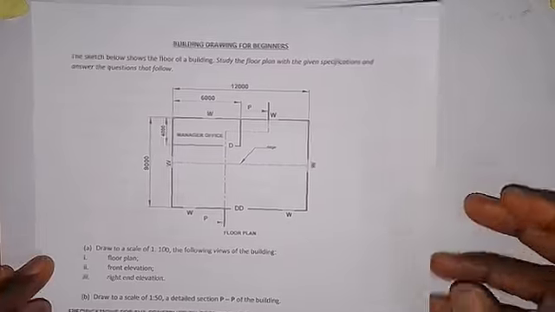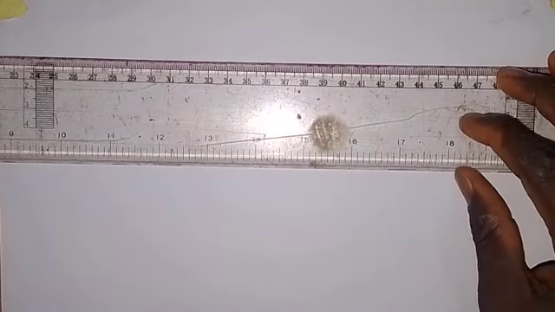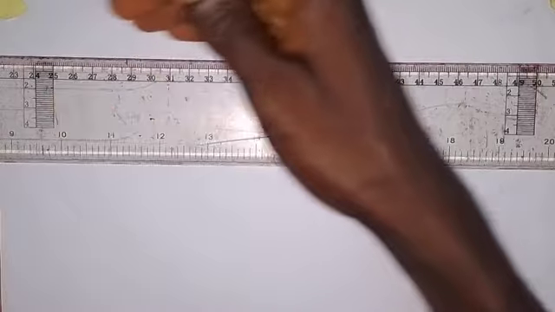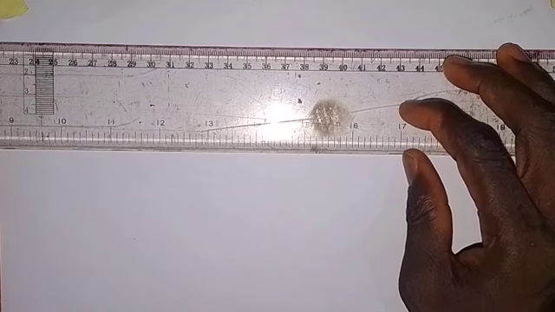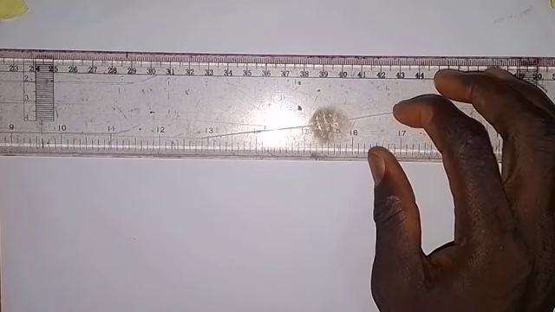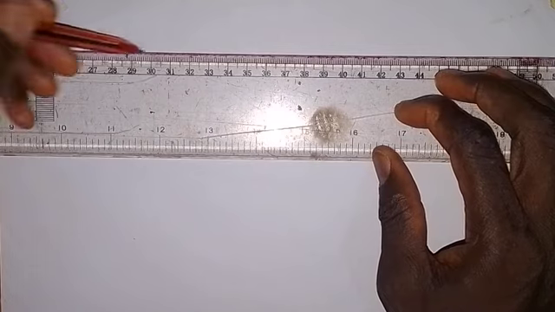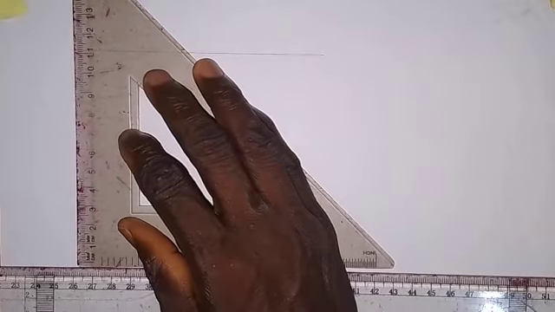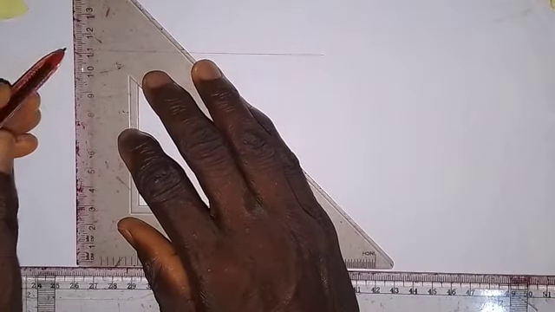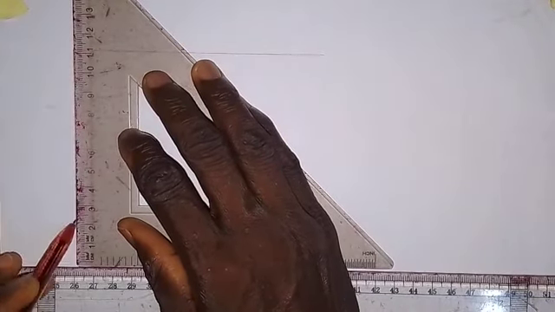So let's go. Now, the first thing that we are going to do is that we are going to draw a horizontal line. So make sure you have space up here and you have space on this side. So we start from here. So draw a horizontal line, in this direction, just like this. Okay, then we draw a vertical line from this point, so down here. Okay, so we have this vertical line.